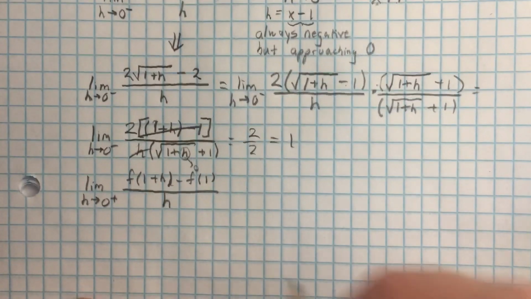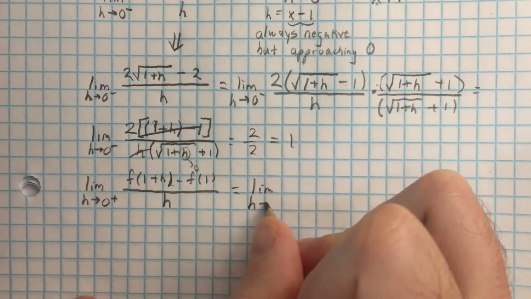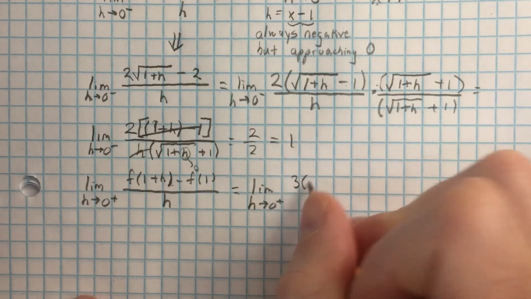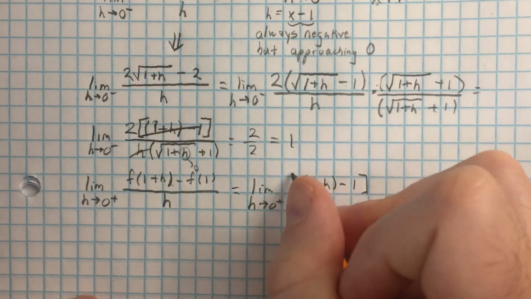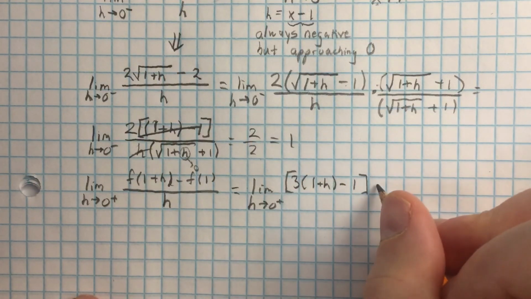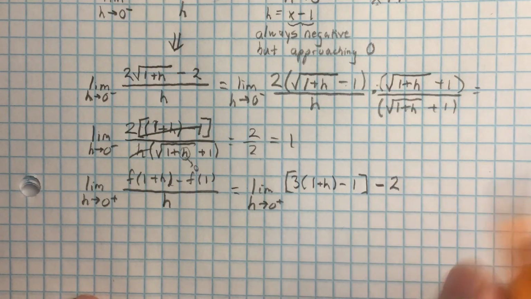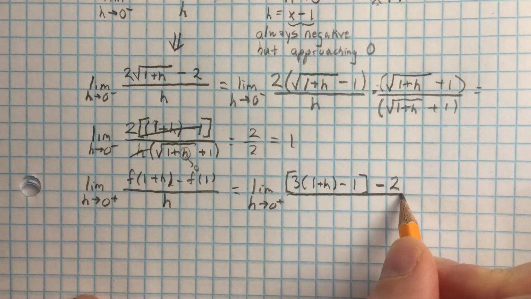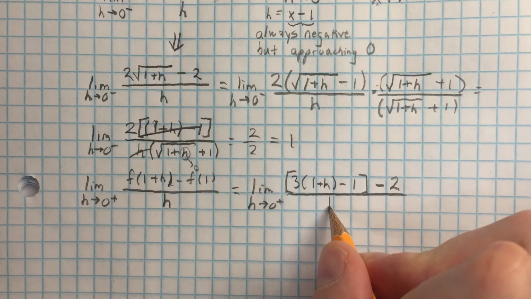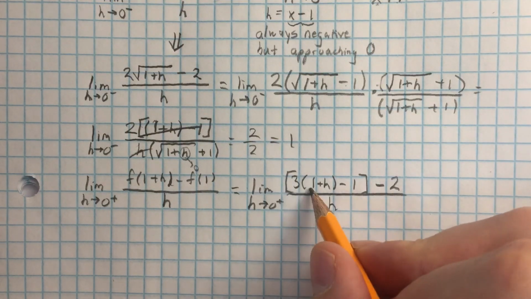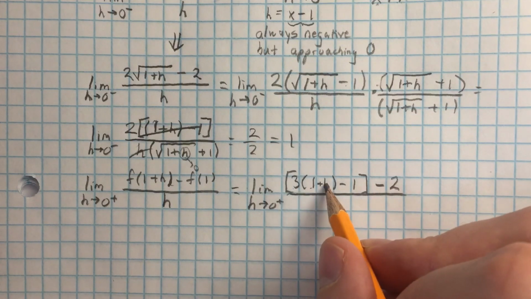So replacing the function symbol f with 3x minus 1, limit as h approaches 0 from the right of 3 times 1 plus h minus 1. I'm just plugging in 1 plus h in for x, and then minus f of 1, we said was 2. And so finishing it off here, we'll have 3 minus 1 is 2, 2 minus 2 is 0. We just have 3h sitting in the numerator.